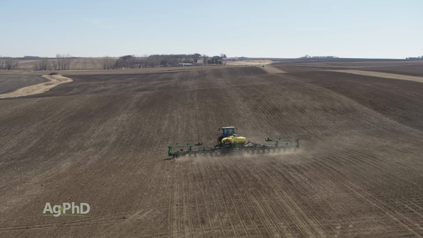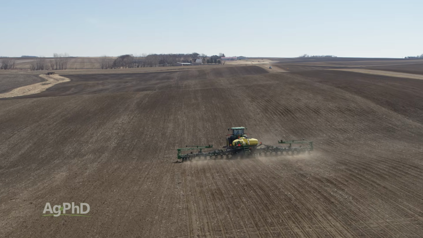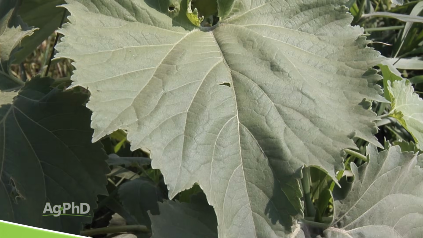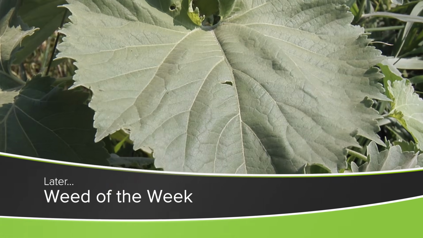Well, whether you have variability in your field in a big way or a small way, we know there's always some there, and unfortunately there's also some weeds out there, like our weed of the week. Can you identify this week's weed?